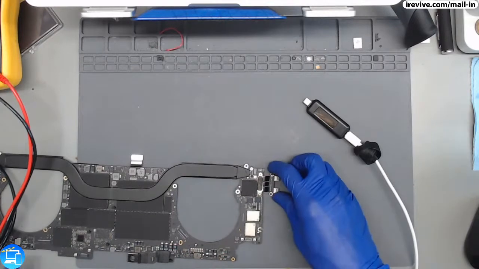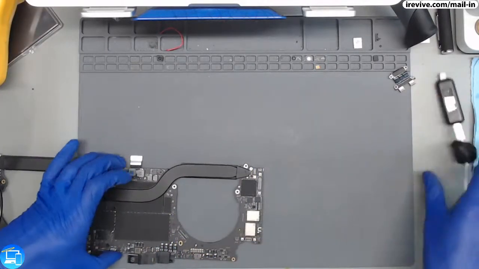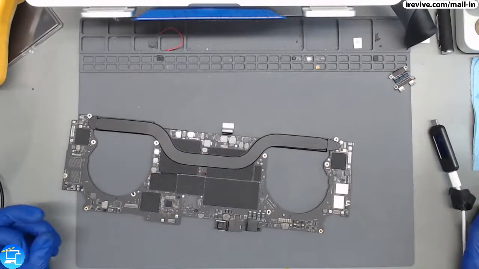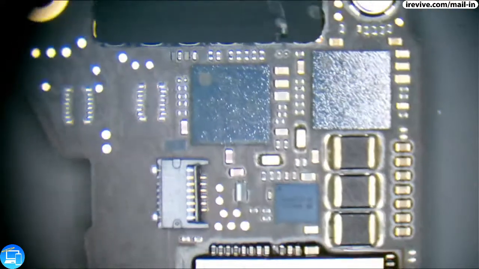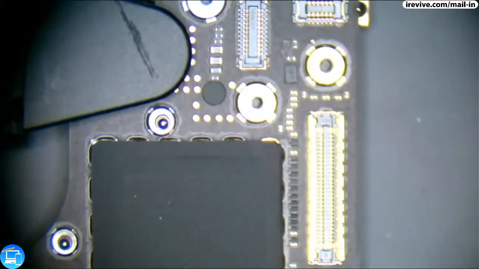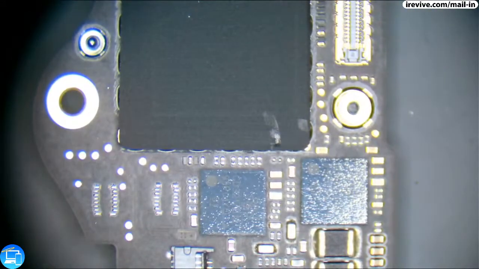Okay. Let's give this one a visual inspection. How about that? And let's see behind this specific tape that we have here.